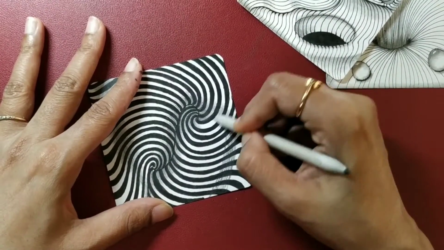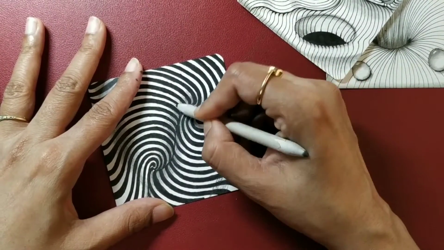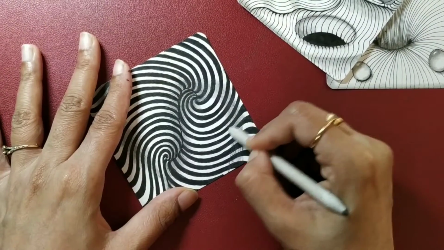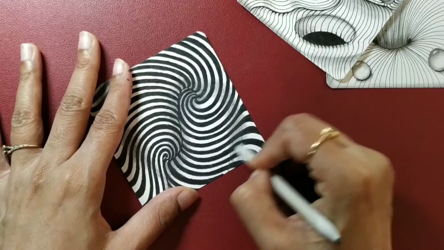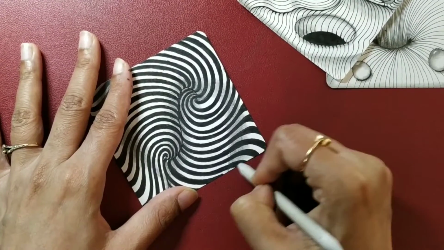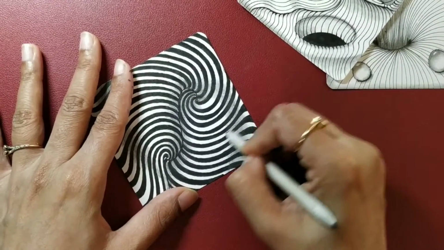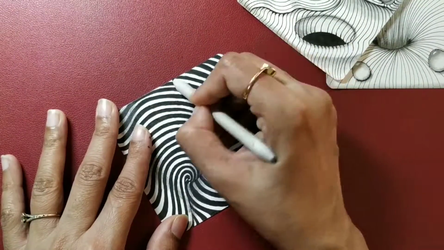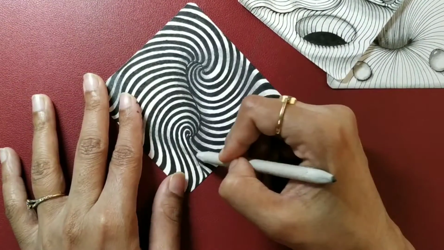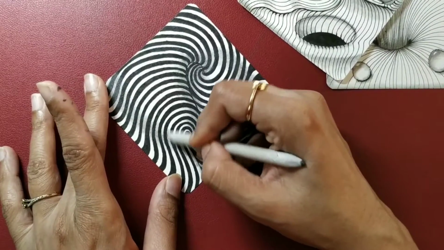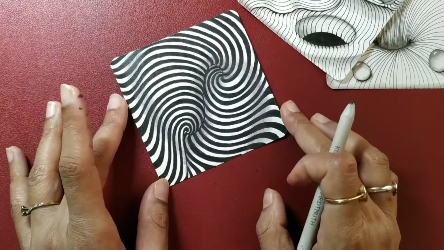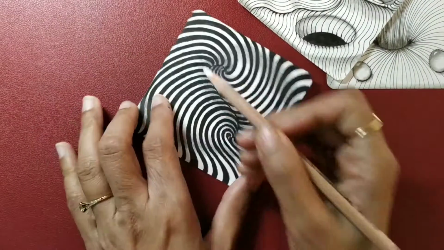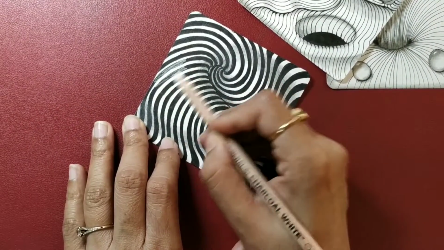Again, just blending the graphite where there is a little depression, and then we can highlight the rest. I'm going to add some chalk here.